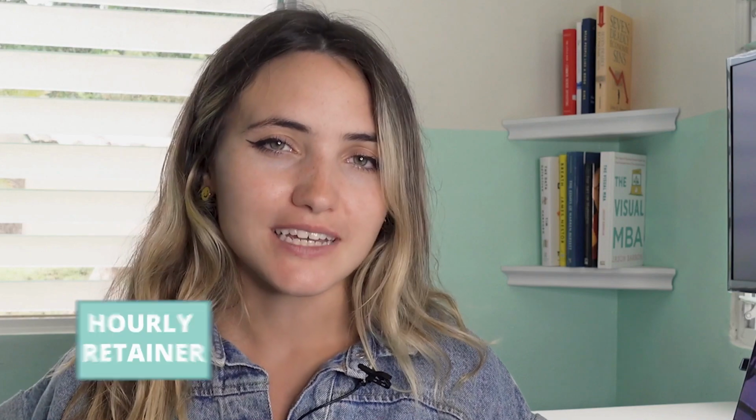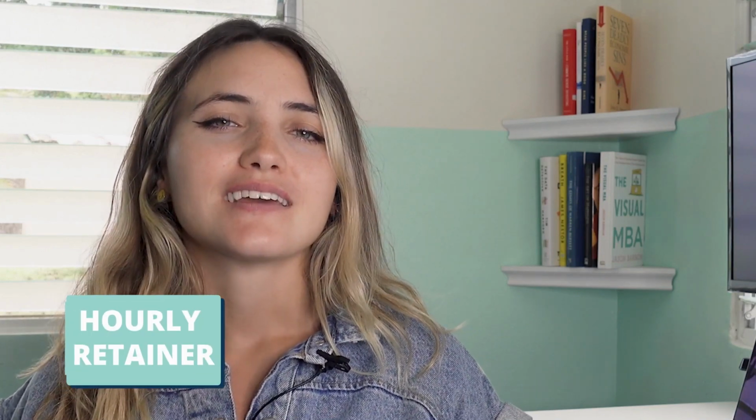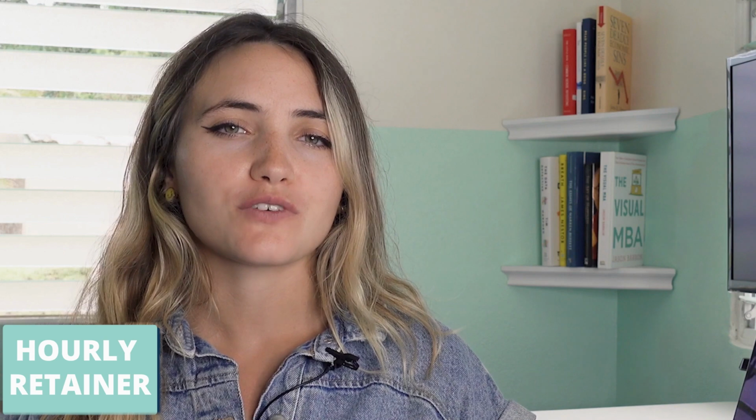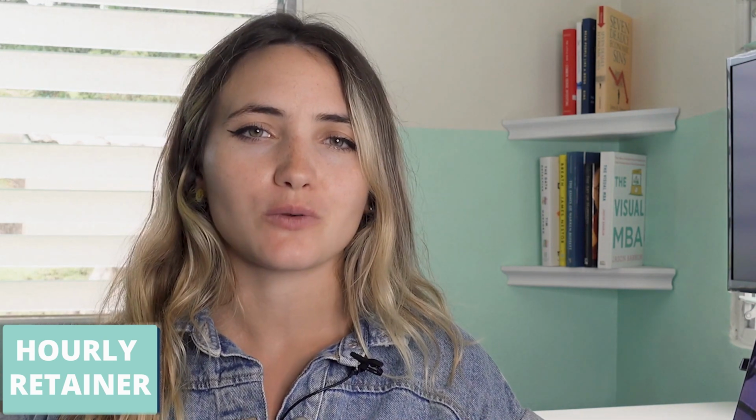Next, you have hourly retainers. This is my personal favorite. In this model, a client is paying to retain you for a set number of hours. You may or may not actually work all of those hours. It will depend on the workload for that month or whatever set time frame you agree to.